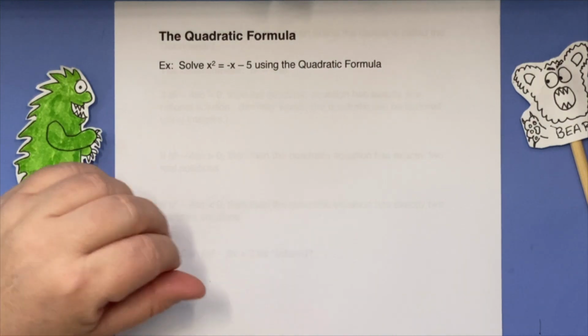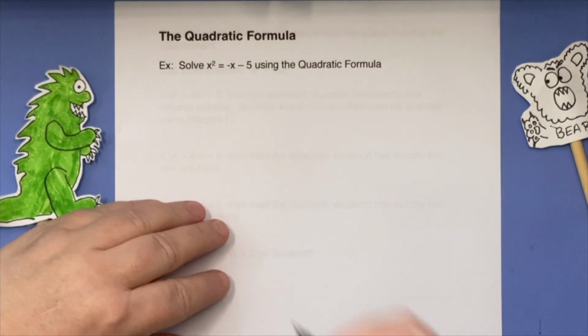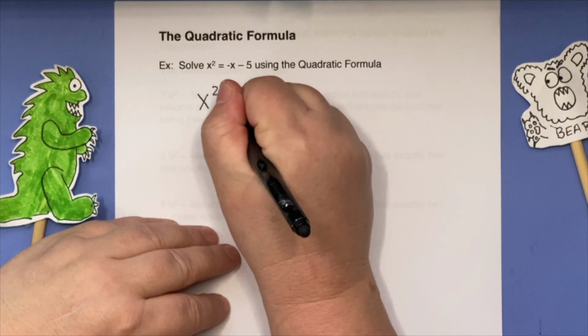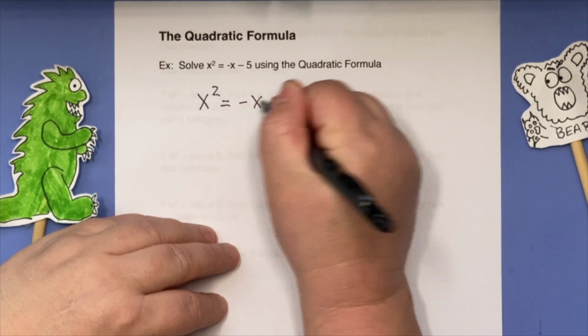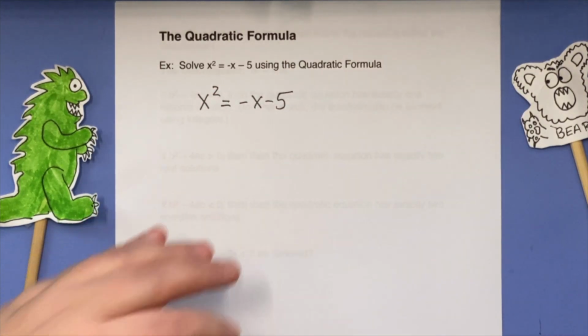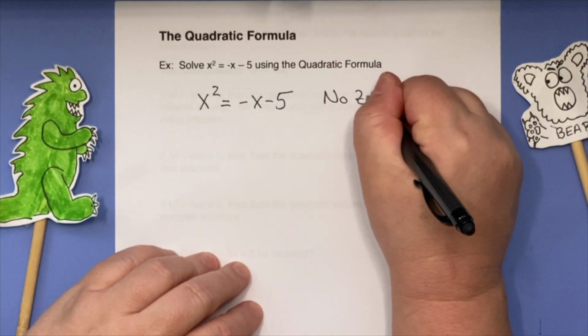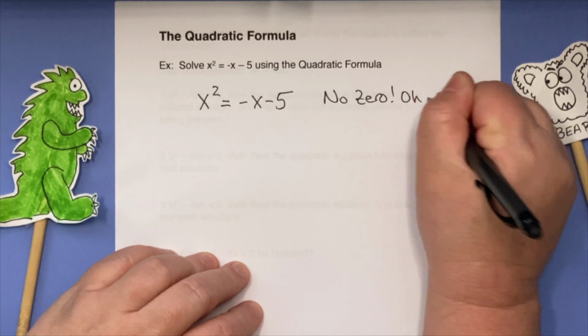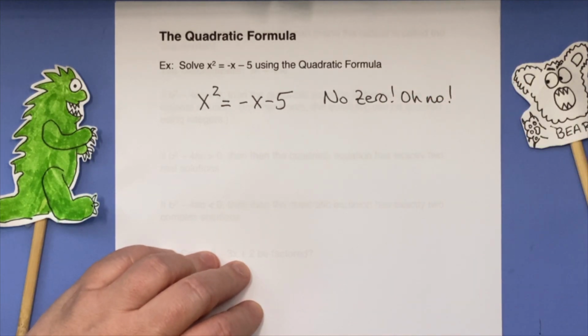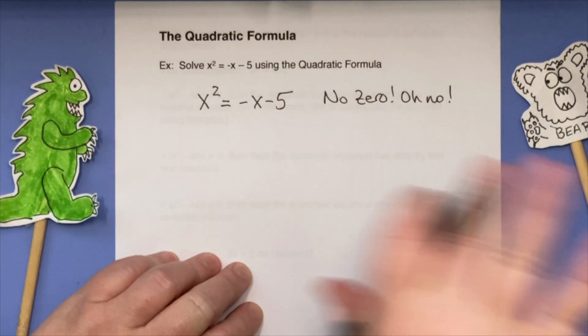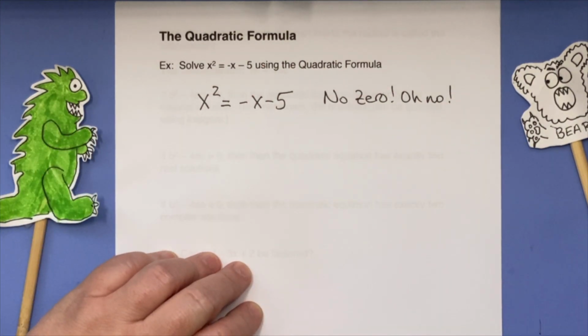Well, let's use the quadratic formula. So, what happens if we get x squared equals the opposite of x minus 5? There's no 0. Oh no, no 0. Well, then we need to make a 0. And you get to choose. Generally speaking, to use the quadratic formula, everything has to be on one side. So you can move everything onto the left, or you can move everything onto the right. It will work both cases.